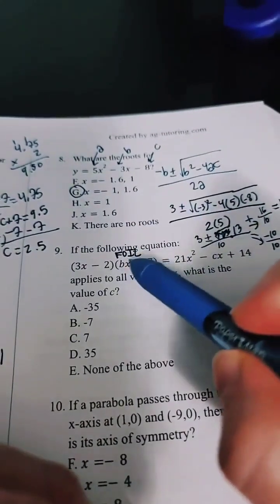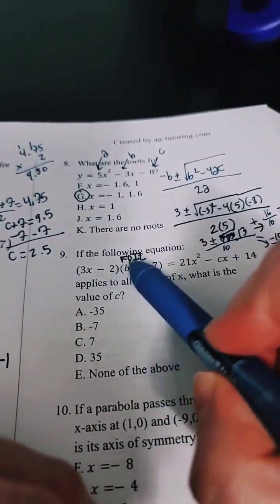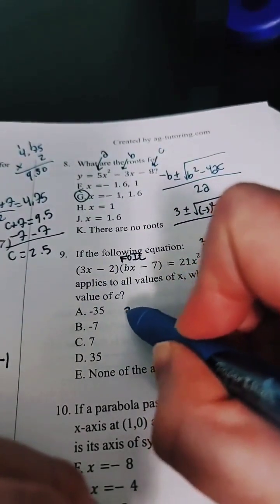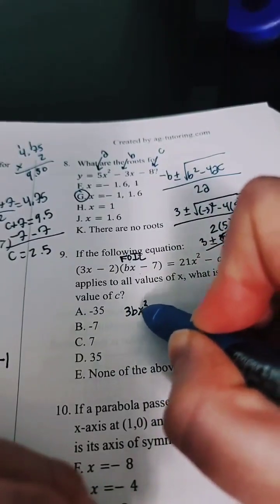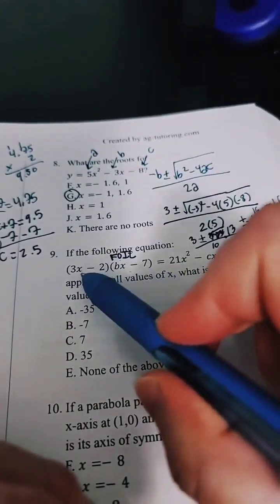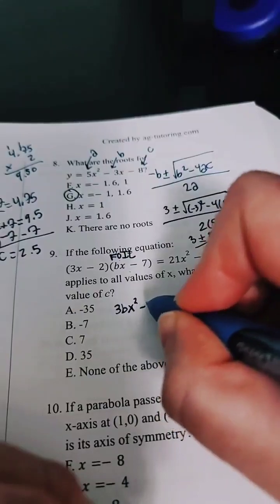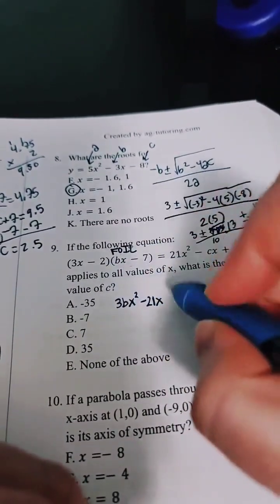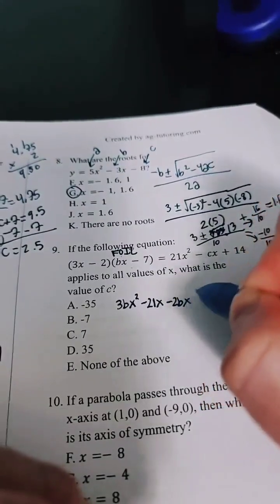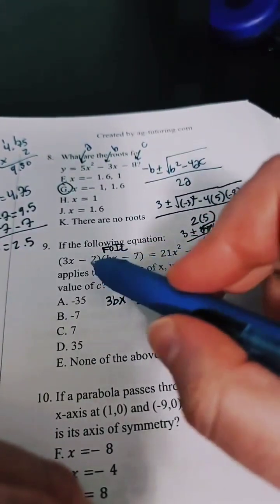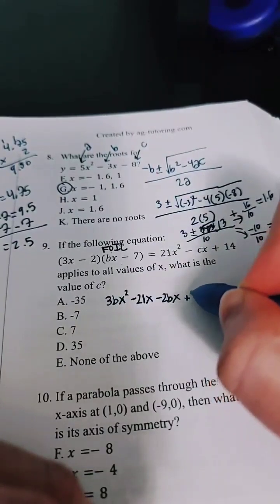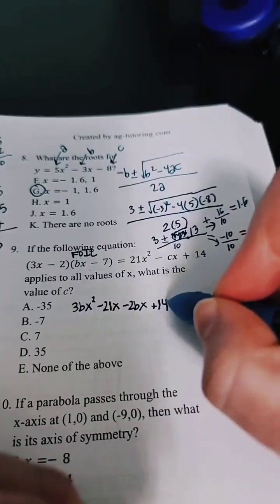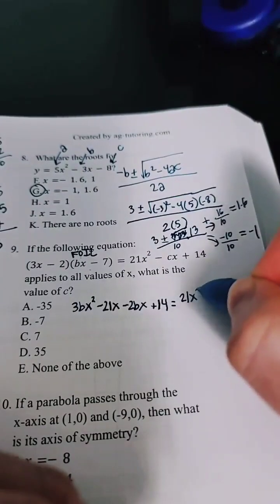That's an acronym that stands for what we need to multiply. So F is for first, so we multiply the first things. So 3x times bx is going to be 3bx squared. And then O stands for outer, so 3x times negative 7 is going to be negative 21x. I stands for inner, so negative 2 times bx, negative 2bx. And then we have the last terms, negative 2 times negative 7 is going to be positive 14. And that's going to all equal, we didn't do anything to the right-hand side, so we're just copying down everything that's on the right-hand side.